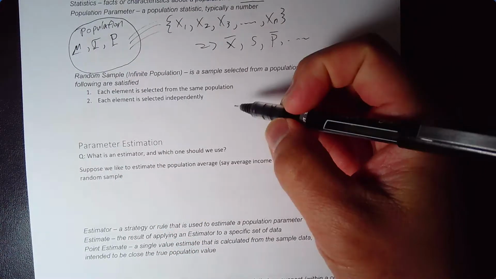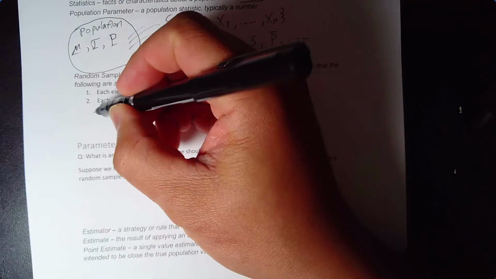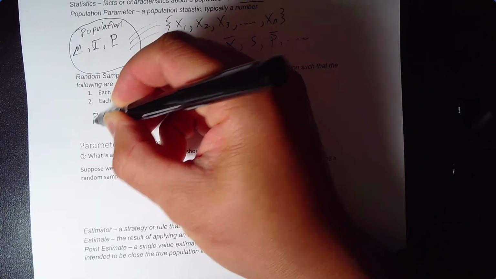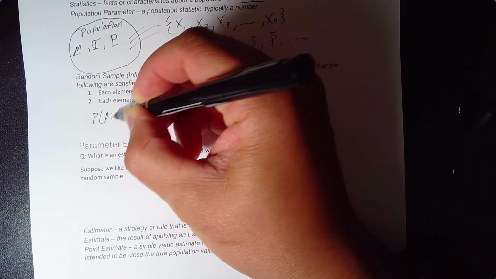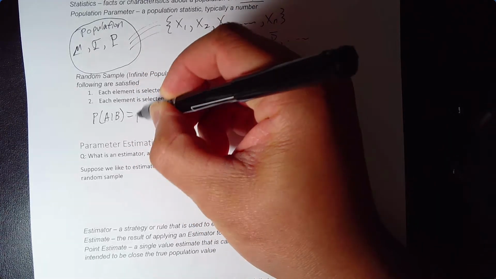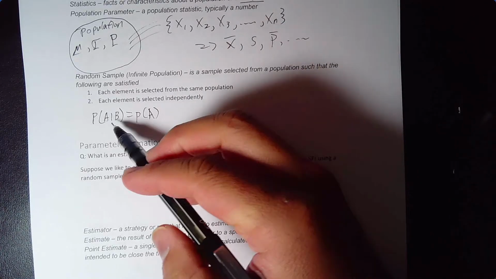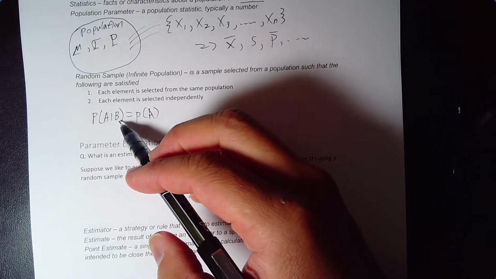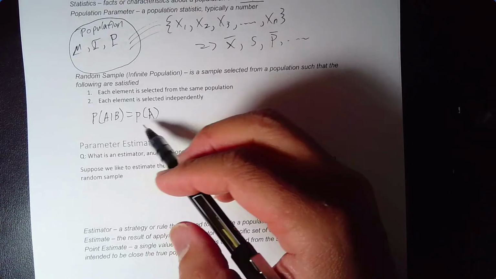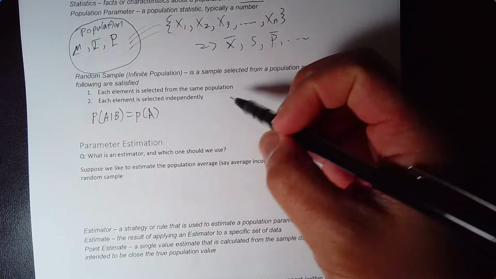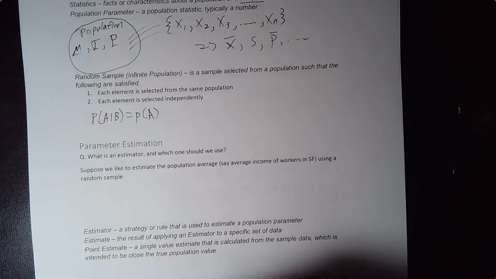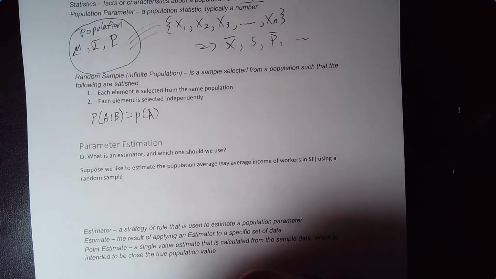Now, what does independent mean? Remember from chapter 4, A and B are independent if the probability of A given B equals the probability of A. What that means is that given that B happened, or given that you observe B, it doesn't change the probability of getting A.